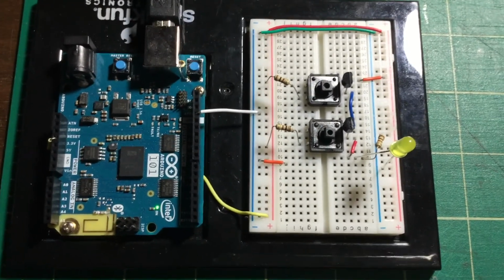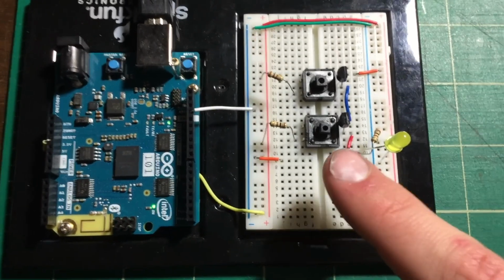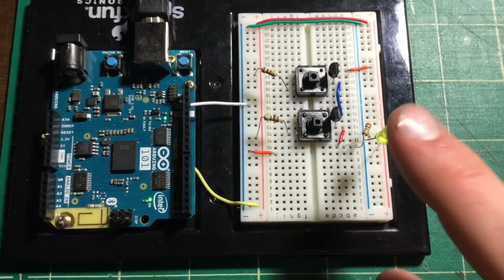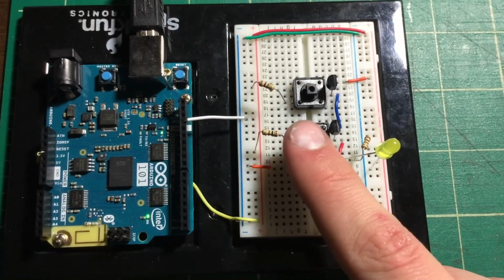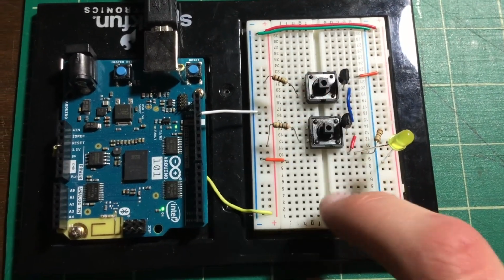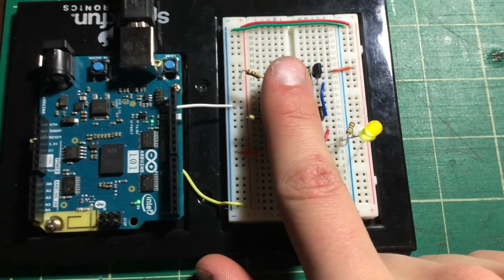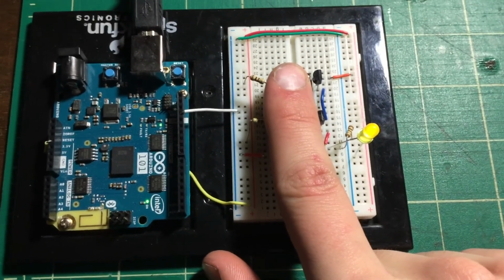And here's the AND gate circuit. We have our two A and B inputs here, and our output is the LED. You can see if we hit either switch independently, nothing happens to the output, it stays at 0. But if we hit both switches at once, the output goes to 1.